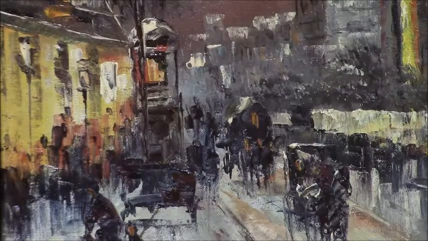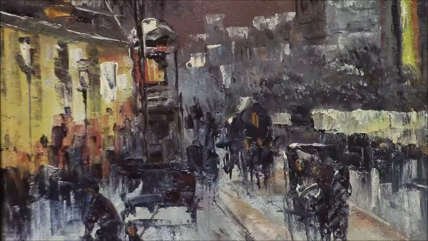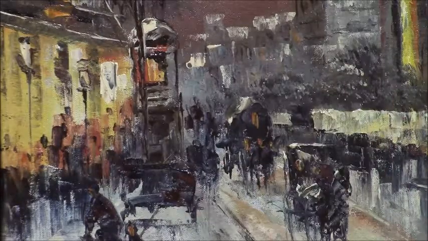This is 12 by 16. Hopefully you like it. I'll sign this today and then varnish it when it's really dry.